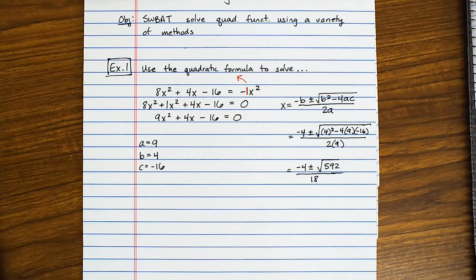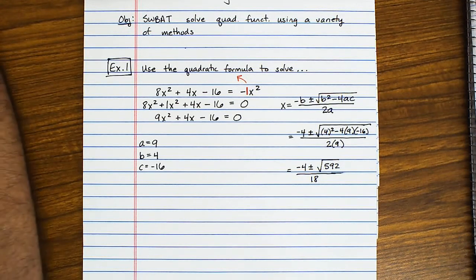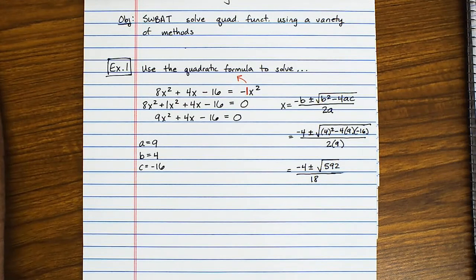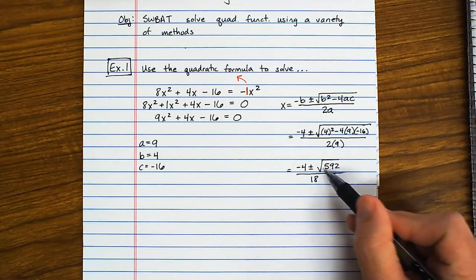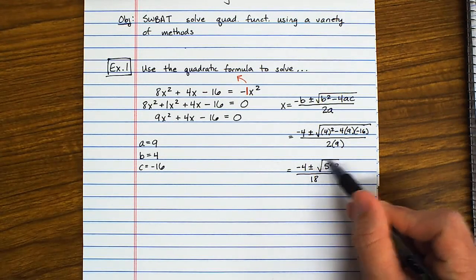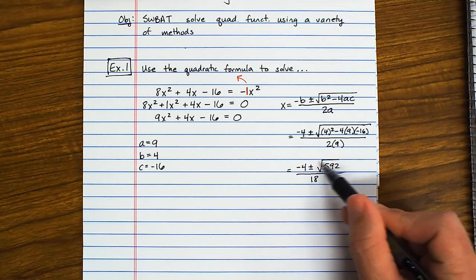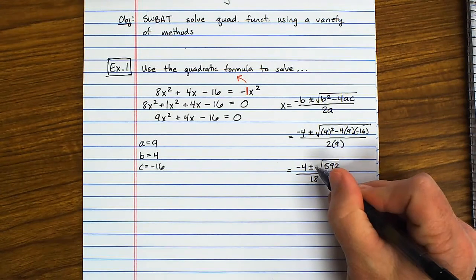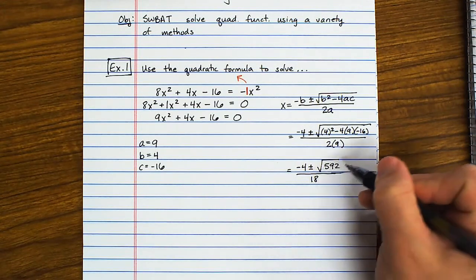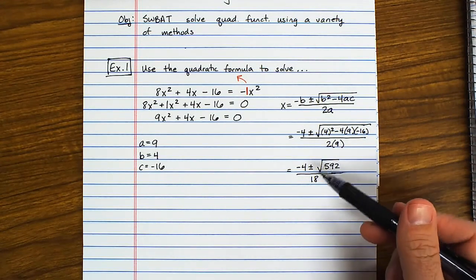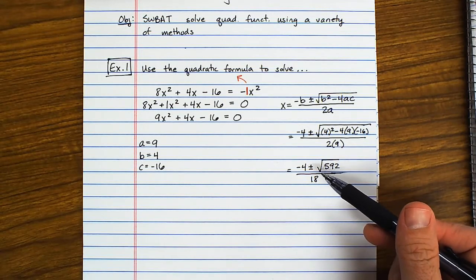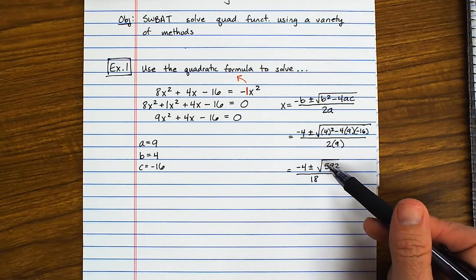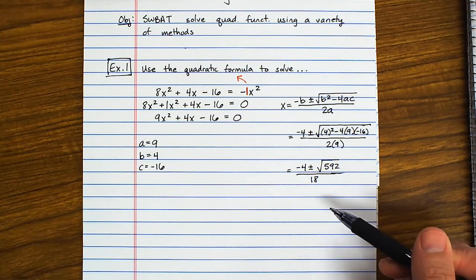There we go. All right, so you get 592 inside here for the discriminant. Notice how I still have the actual square root right there. This is kind of going back to what we talked about when you reviewed our homework. If you take the square root of this number and you get a whole number, that's fantastic. That's what we would ideally want to have happen. Then you would just write that number down and finish solving.